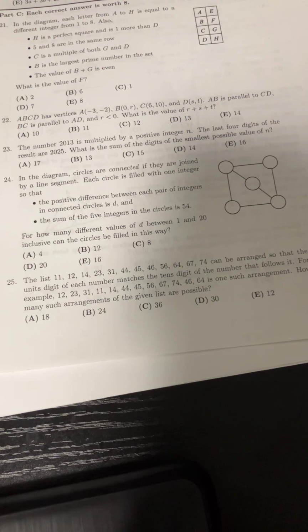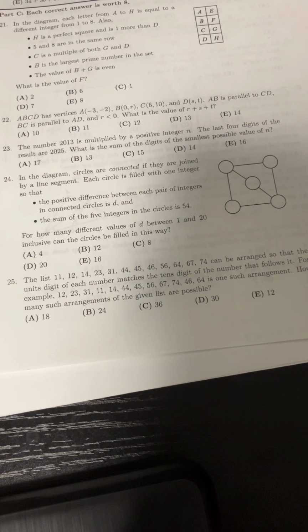Always big minus small. And the sum of the 5 integers here is 54. For how many different values of D between 1 to 20 inclusive can the circles be filled in the way described?